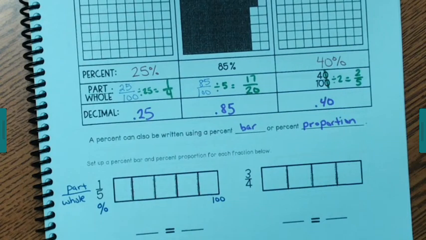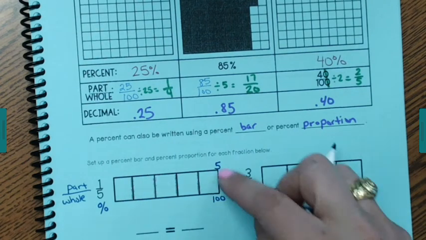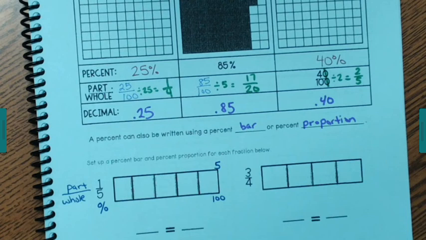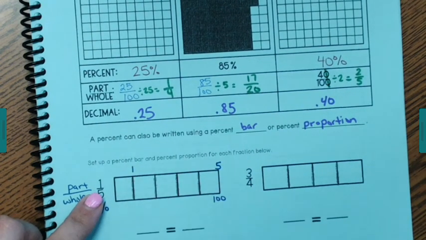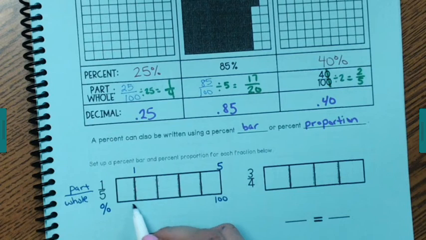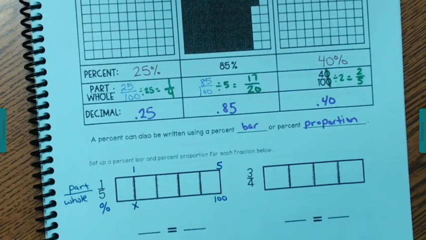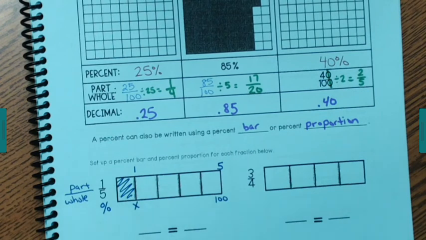We said the whole thing is 100%, but if this was a test, maybe there were 5 questions or a quiz, okay? So I put the 5 here because it's the whole thing. So 5 is the same thing as 100%, okay? And I'm just looking for 1/5, which y'all already have memorized because y'all told me the answer, but I want to show you how to do it on a percent bar, okay? So I put a 1 there because I'm looking for 1/5. I don't know what percent is, so that's where my X goes, okay? And I'm looking for this 1/5, okay?